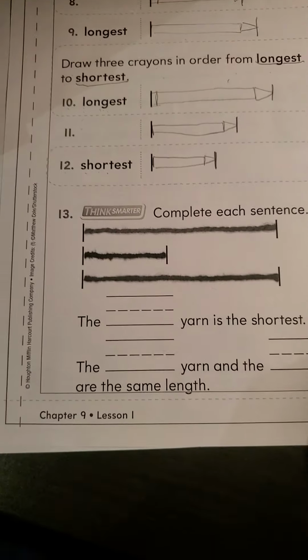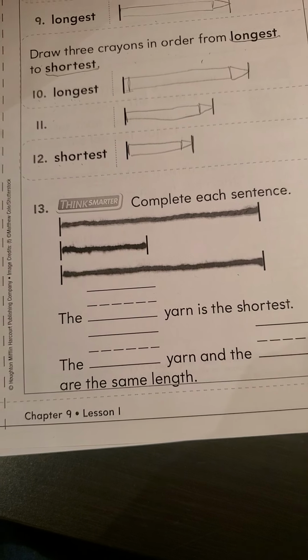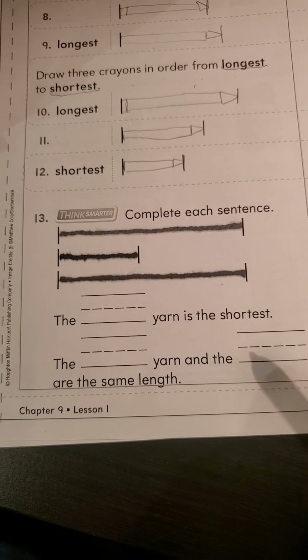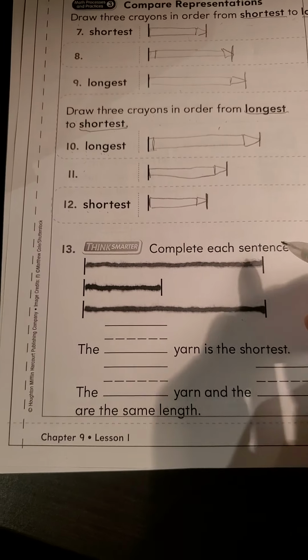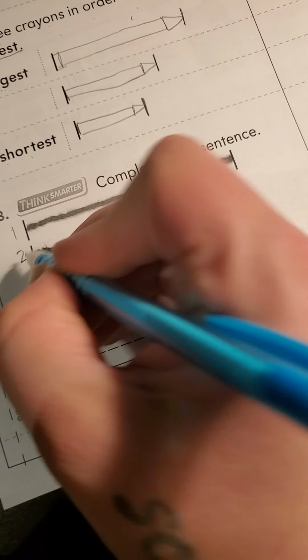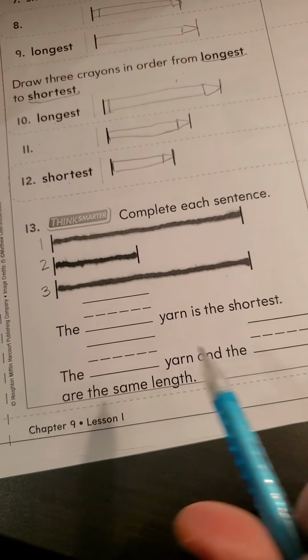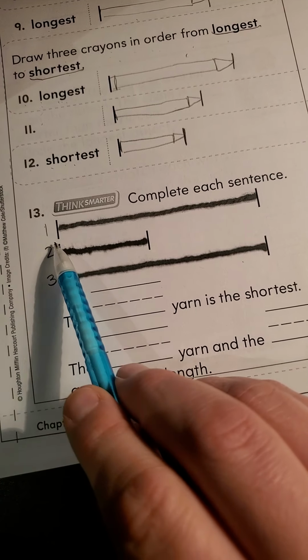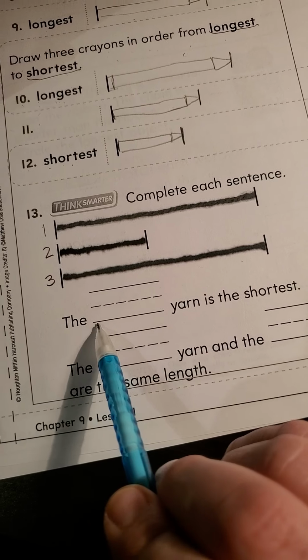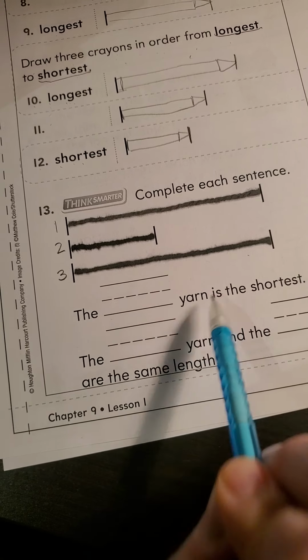Now, in our Go Math books, we would be able to see what colors these pieces of yarn are. But since we cannot see them, I am going to give each piece of yarn a number. 1, 2, and 3. You are going to fill out the sentences to make the sentences true.